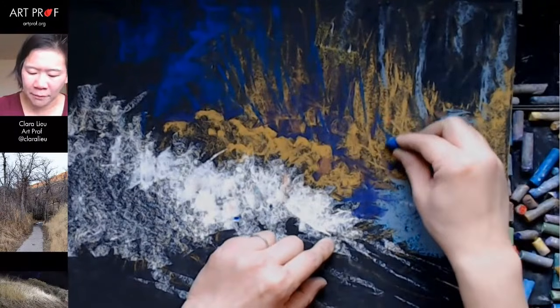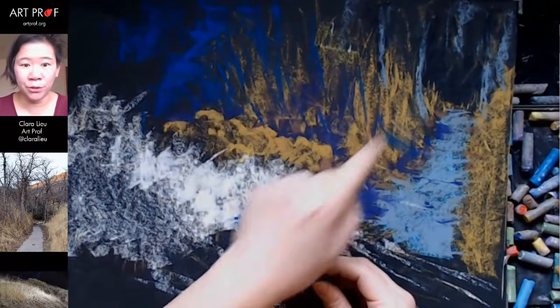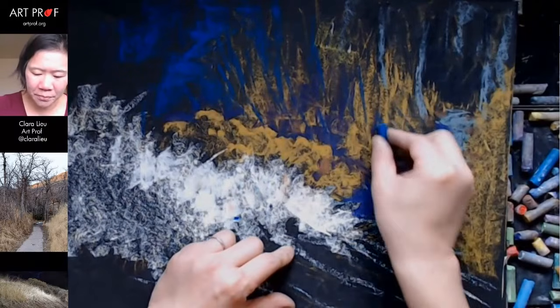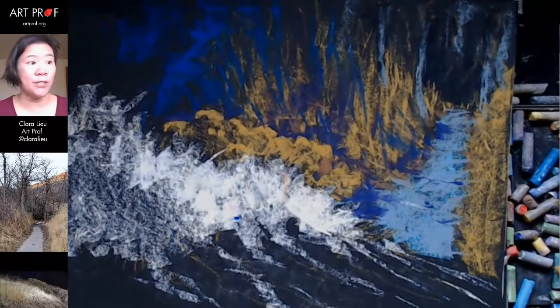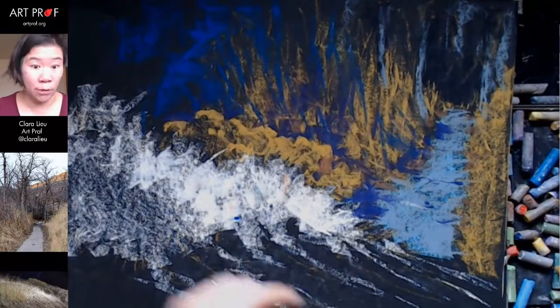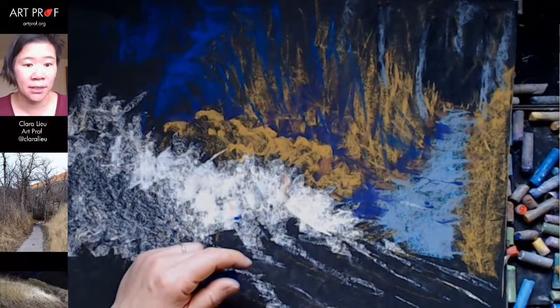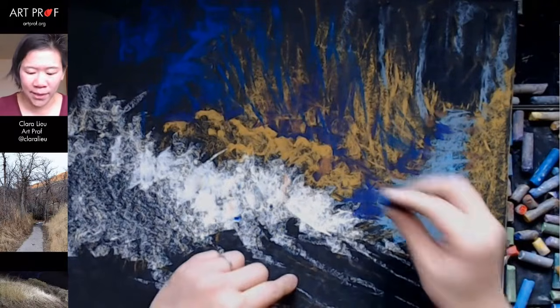Yeah, this is helping. This transition from the blue over into this. It's a lot of layering. So what I'm putting down right now, it's way too dark. It's not what I want to be doing eventually, but it's building towards that motion.